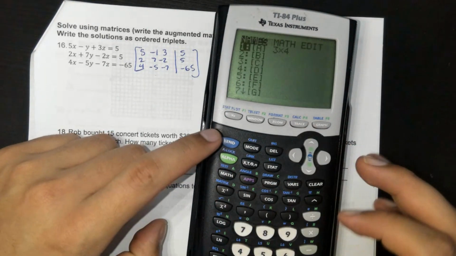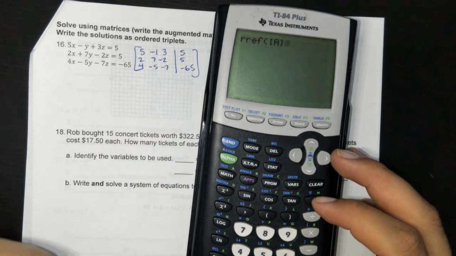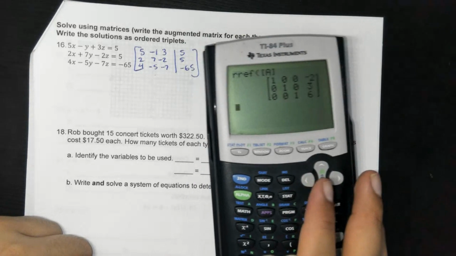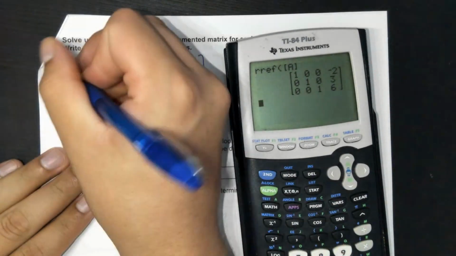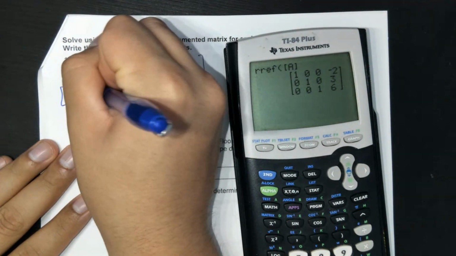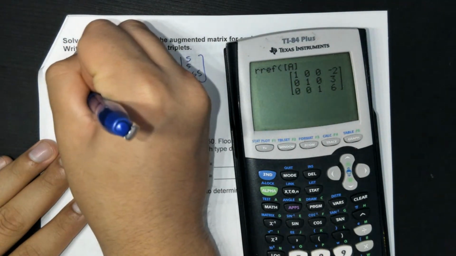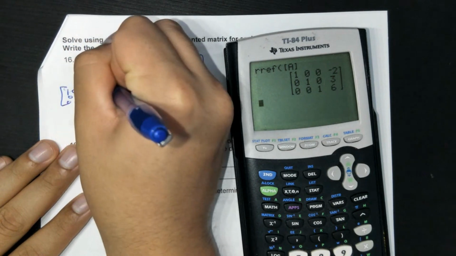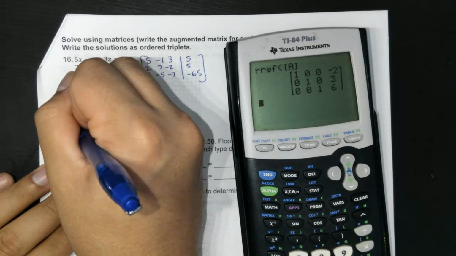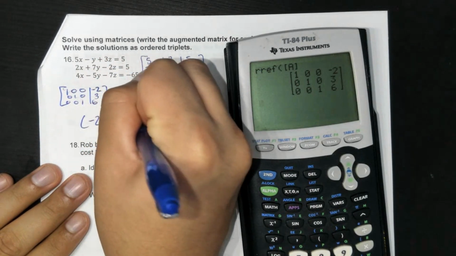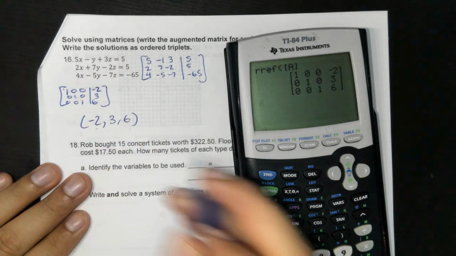Then go back to second matrix, insert matrix A, which is the one that we made, and then we get this solution matrix. The solution matrix is telling us 1, 0, 0, negative 2; 0, 1, 0, 3; 0, 0, 1, 6. So our ordered triple is (negative 2, 3, 6). That's our x, y, and z.